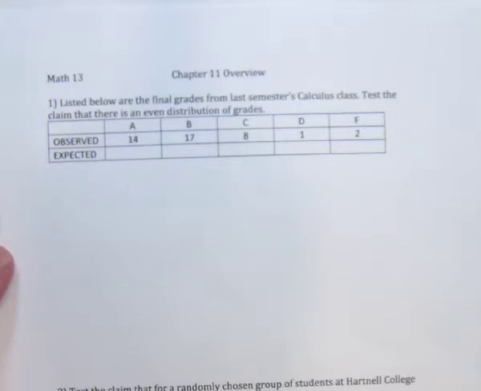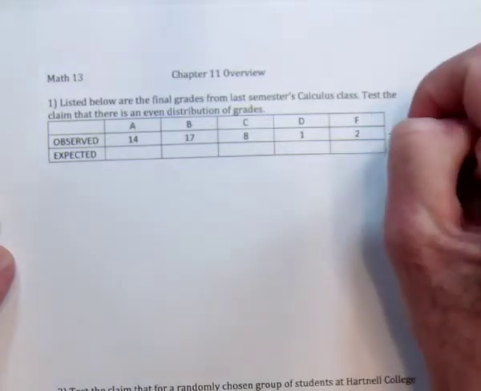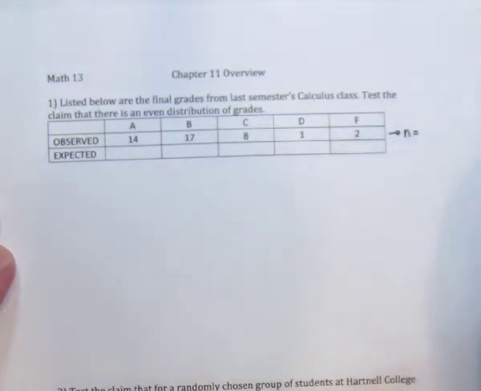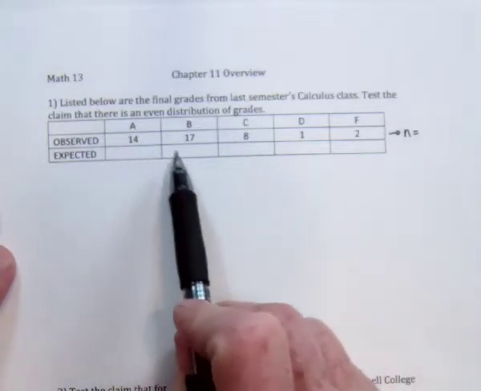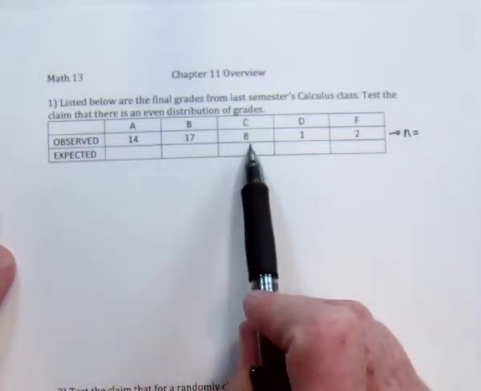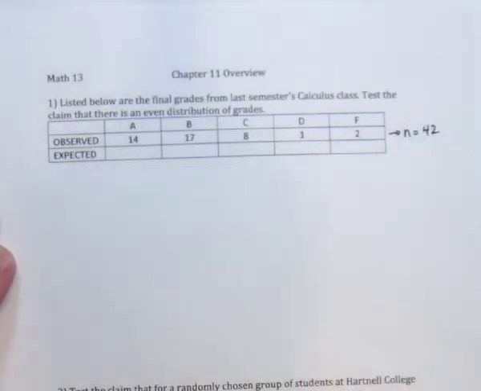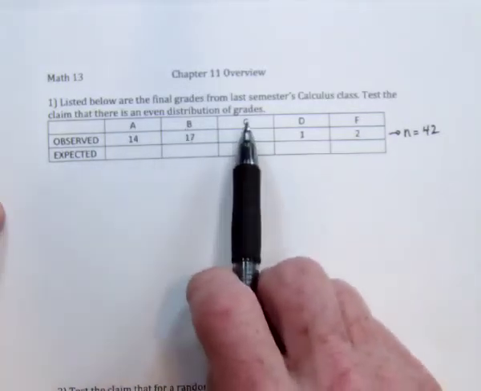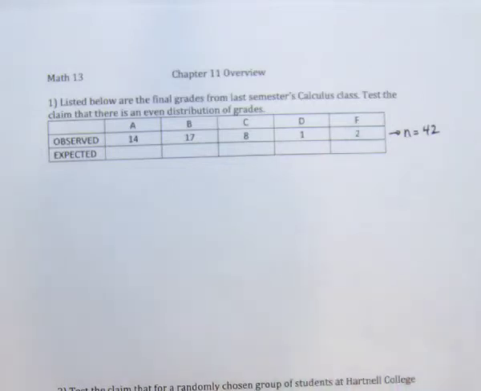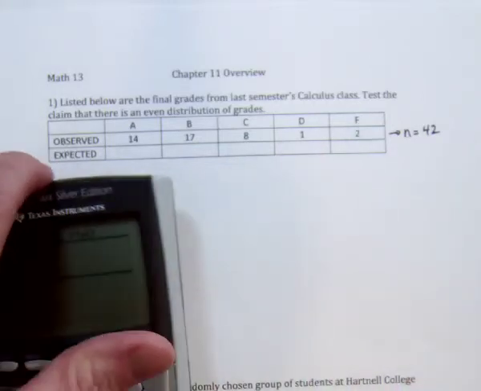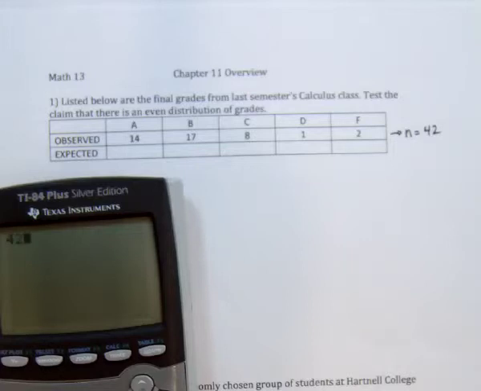So the first thing we need to do is, for this, we need to find the total sample size. N equals what? So let me see, this would be 31, 39, 42. N equals 42 people total. Then, if you have 42 people and they're going to be divided evenly amongst 1, 2, 3, 4, 5 categories, then you would just have 42 divided by 5 categories.